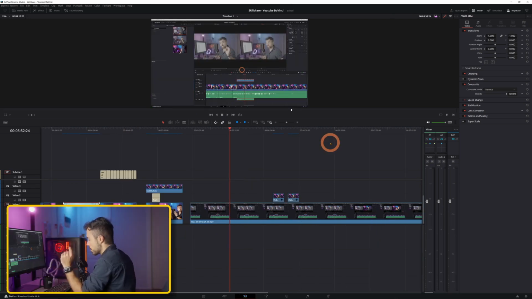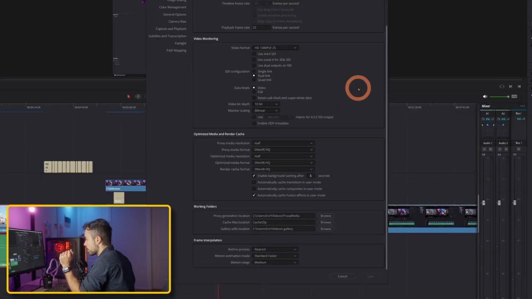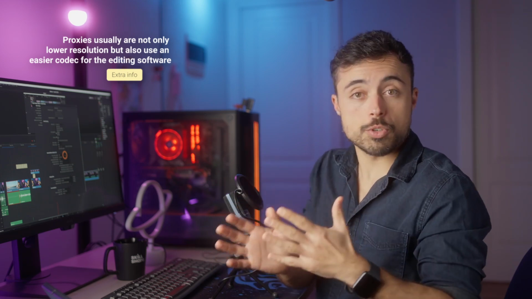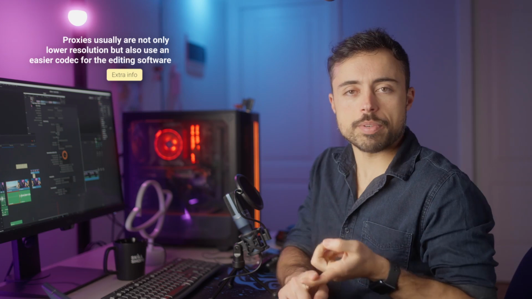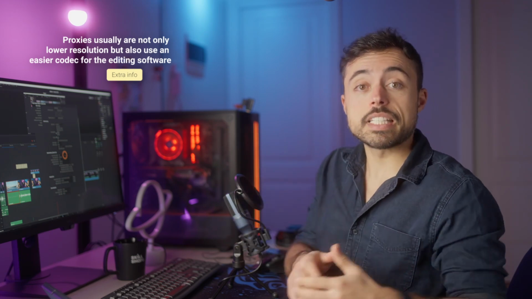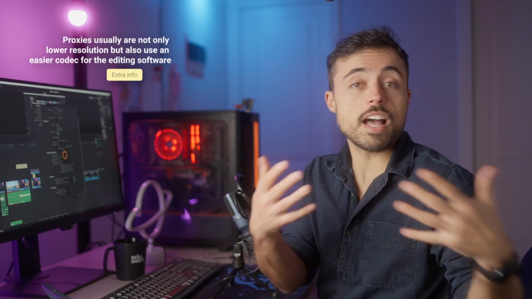Now the last and most important one, before actually activating it, let's come up to the settings and I'm going to show you what you have to change over here. In this first menu, Master Settings, if you go down, you're going to be able to see Optimize Media and Render Cache. And inside here, you have Proxy Media Resolution. The idea here is that you can create a lower resolution version of all of your files, be it screen recordings or video clips, whatever you have, so that you can edit using those, but at the moment of export, DaVinci reconnects with the original files and exports in the highest resolution possible. This makes editing much faster.